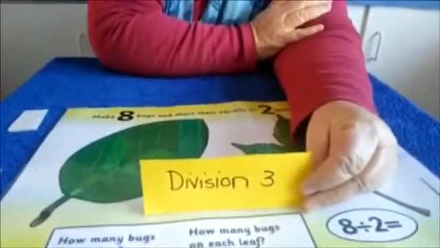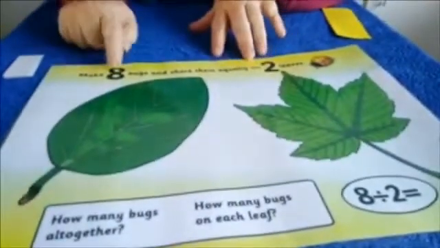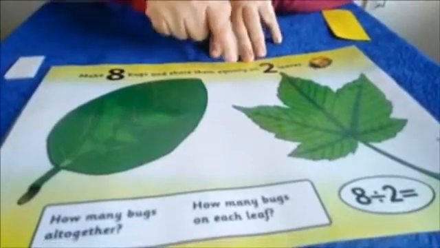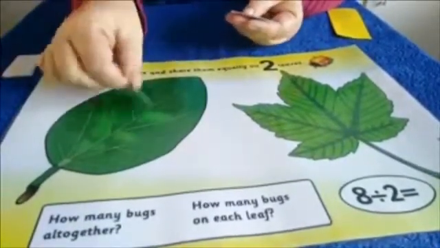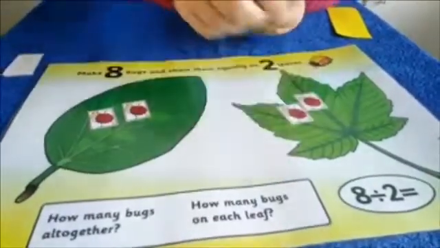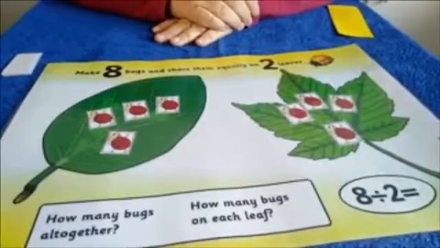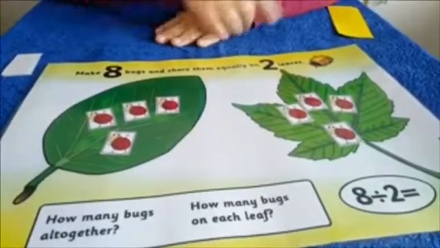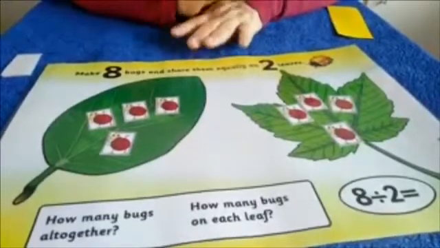Okay, one last easy one for you to just revise. Let's go on. So now this one says make 8 bugs and share them equally on 2 leaves. So again, we can do like we did in grade 1. 1 for you, 1 for you, 1 for you, 1 for you, 1 for you, 1 for you. Okay, so how much has this leaf got? 4. And how much has that leaf got? 4. So the answer 8 divided by 2 is 4.